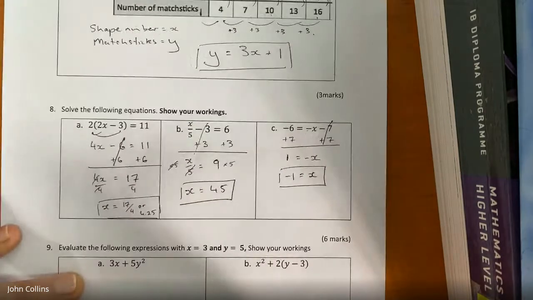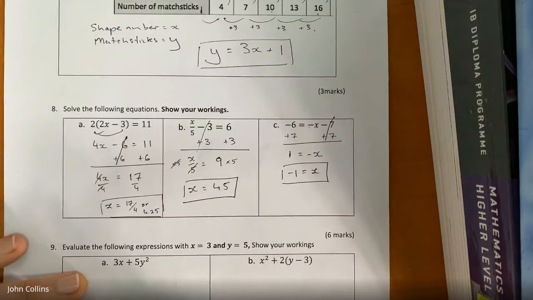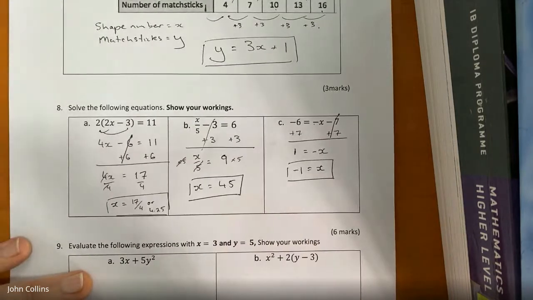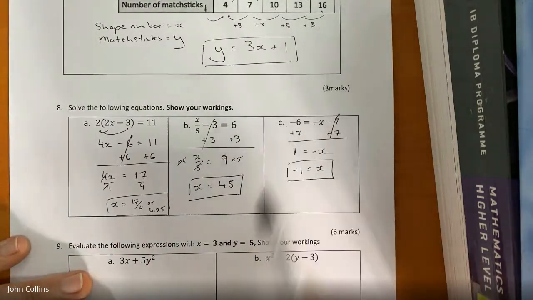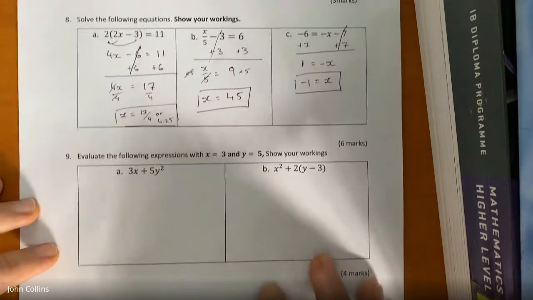You can always test your answer, especially if you have time at the end of the exam and you're solving equations. You can test your answer by substituting it into the equation at the start and seeing, does it work? Does the left-hand side equal the right-hand side?